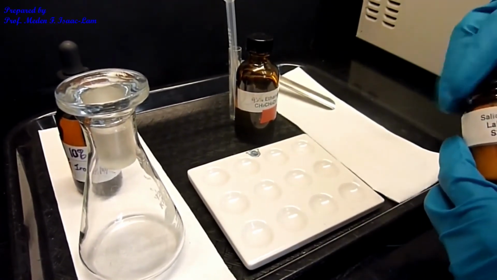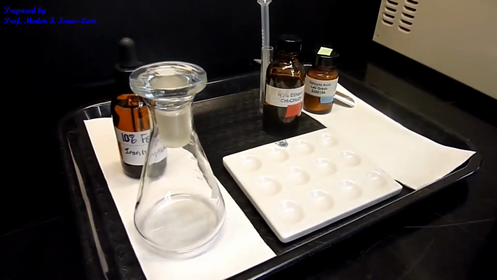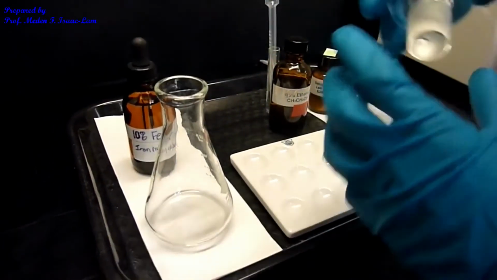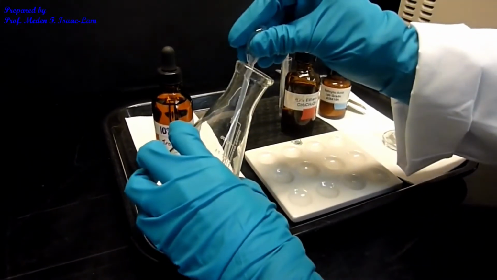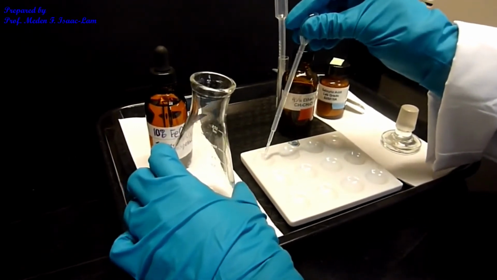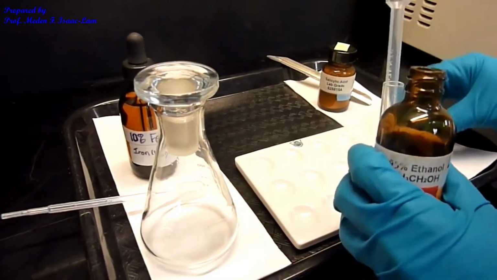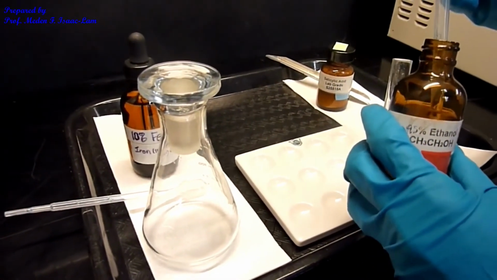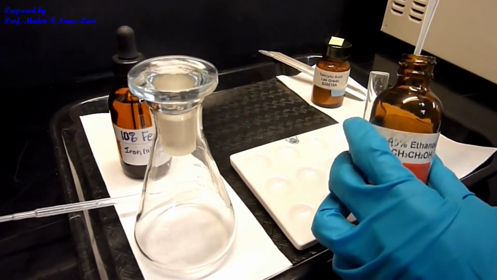And then I'm going to dissolve it in a little bit of ethanol later. So I will put a drop of the reaction mixture in one of the wells. I'm going to put it here. So just a drop. I'm going to dissolve both in a few drops of ethanol. So like 3 drops.